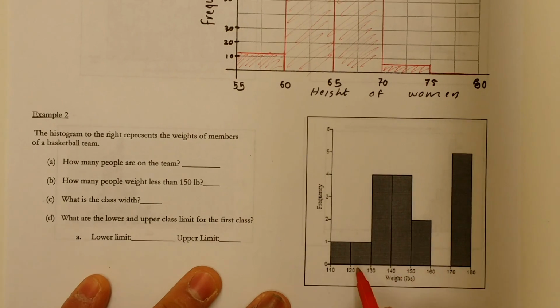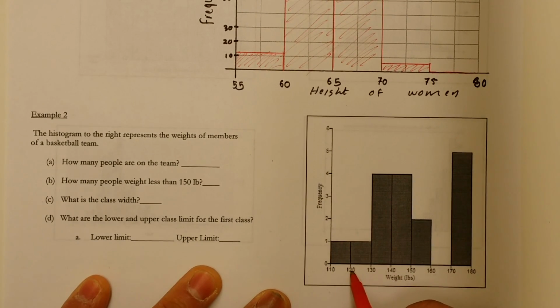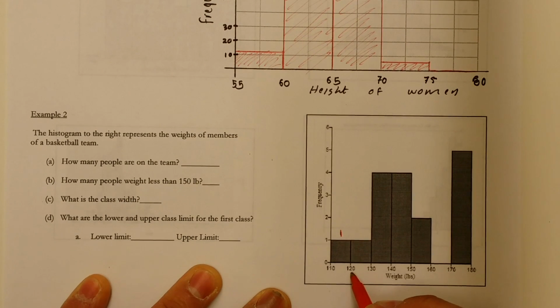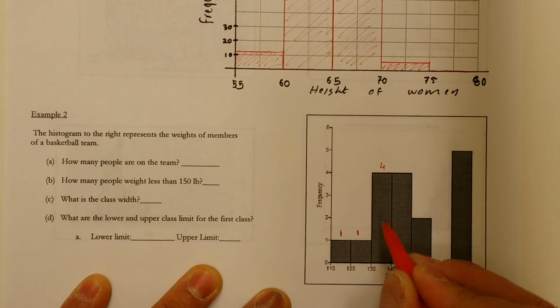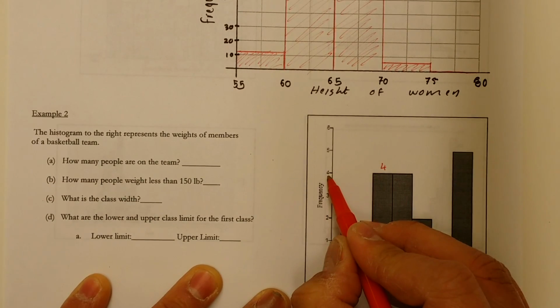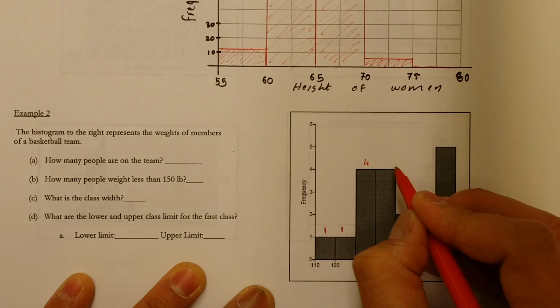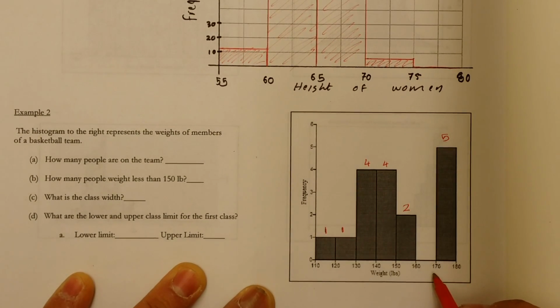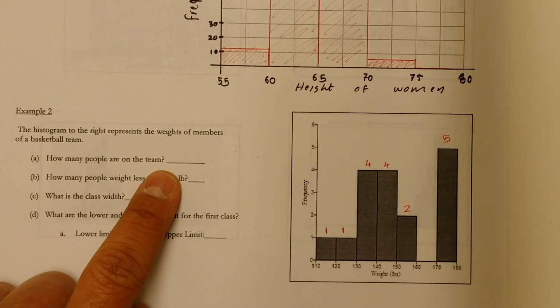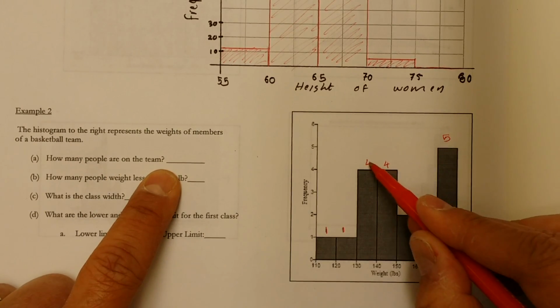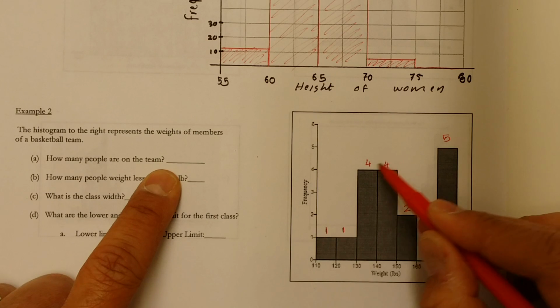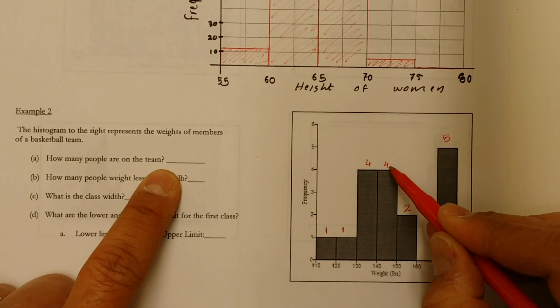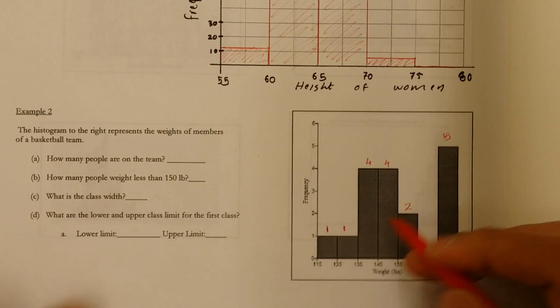Well, we know that there is one person between 110 to 120. There's also one person between 120 to 130. There are 4 people whose weights are between 130 to 140. How do I know there are 4 people? Because the highest that this bar goes up is 4. Similarly, there are 4 people here, 2 people in that area. There's no one whose weight is between 160 and 170, and there are 5 people whose weights are between 170 and 180. So how many people are on the team? If you add all these numbers together, that represents the number of people on the team. So 5 plus 2 is 7, 7 plus 8 is 15, 16, 17.